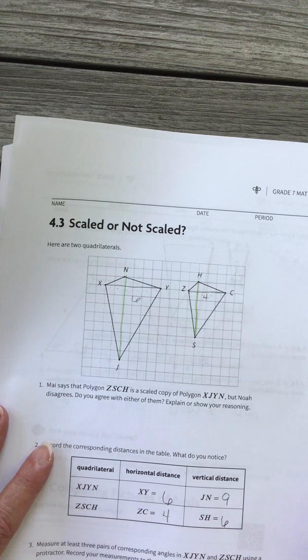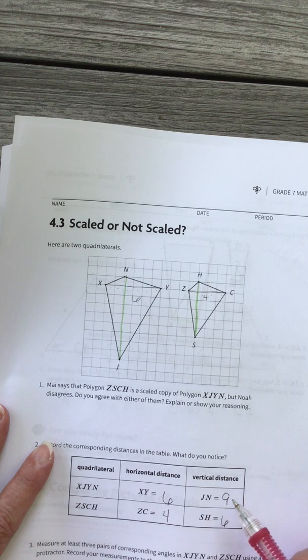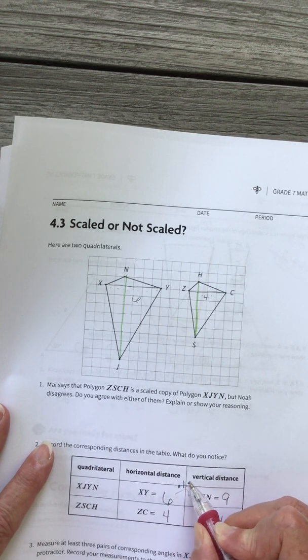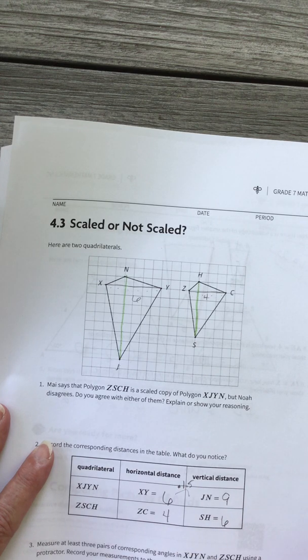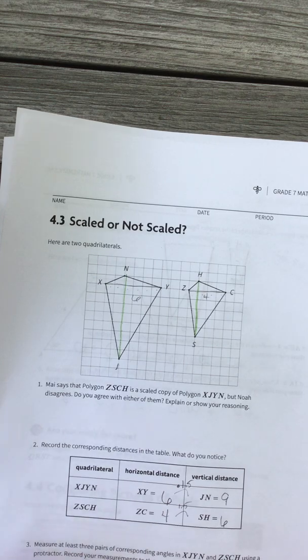Well, let's look at it and see. So this went from 6 to 9, so that is multiplying by 1.5. So to go from here to here is times 1.5. What's 4 times 1.5? 4 times 1 is 4, plus half is, oh, that's times 1.5 as well. Okay, so it looks like the corresponding distances are the same, and we said it looked like the angles are the same, but they want us to go ahead and measure them so that we are for sure about it.